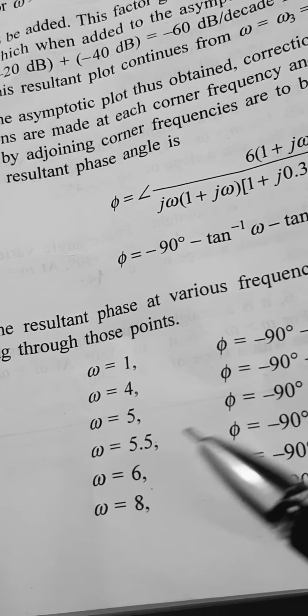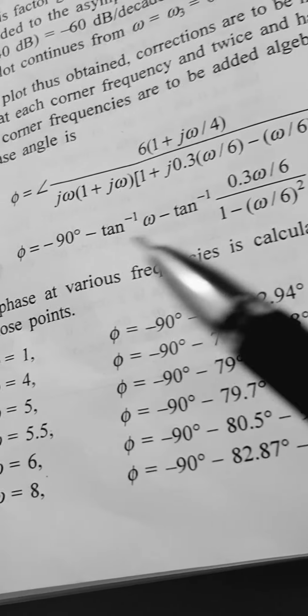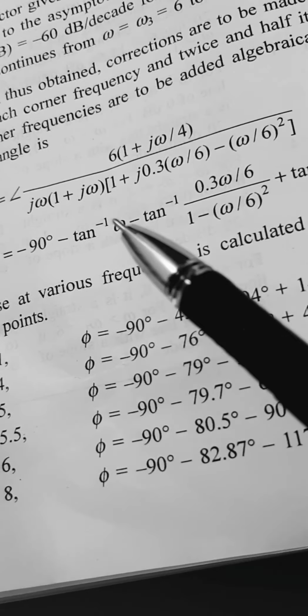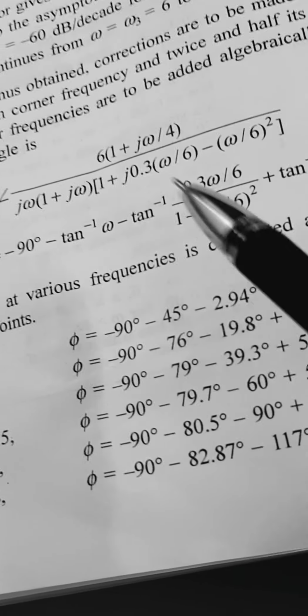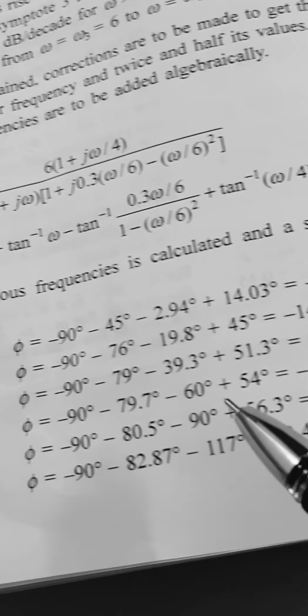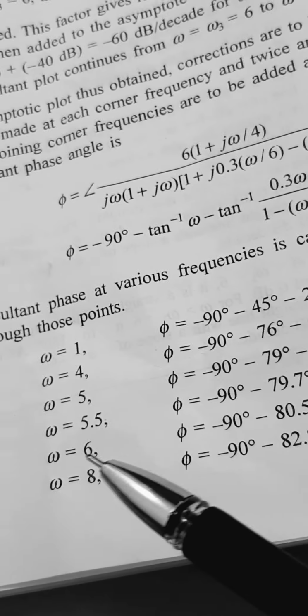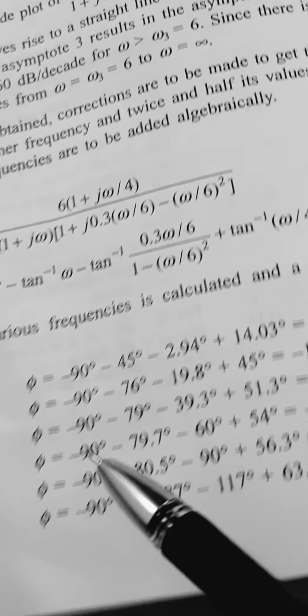When omega is equal to 5, you have to calculate it using this expression. Tan inverse of 1 is 45 degrees. Using that, and a calculator, for omega 5.5 you are getting minus 176. Like that, for omega equal to 8.